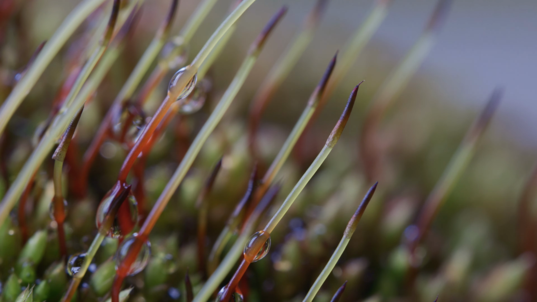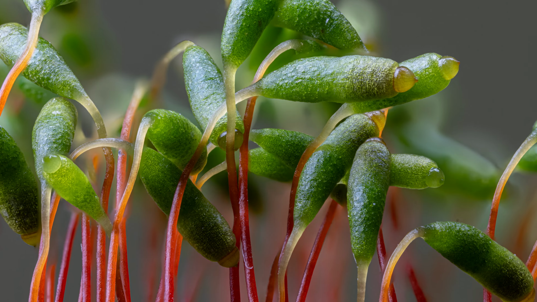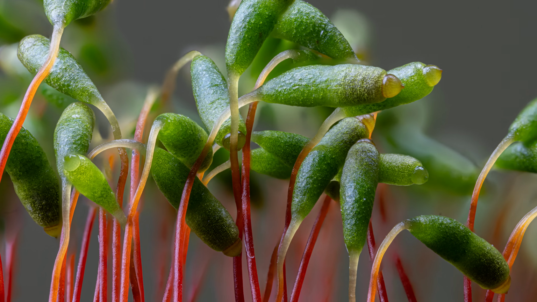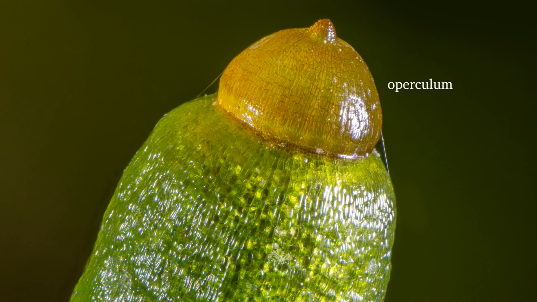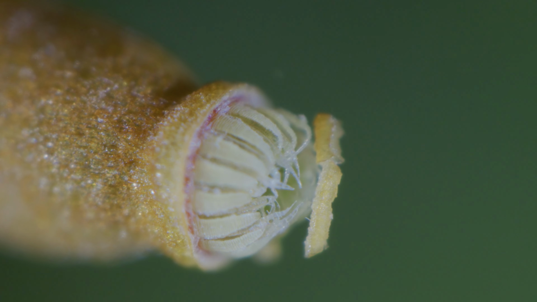The developing capsule is enclosed in a cover called a calyptra, which is shed as the capsule matures. The maturing capsules swell with spores, held in by an end cap called an operculum. The operculum is eventually pushed off by the moving peristome teeth.